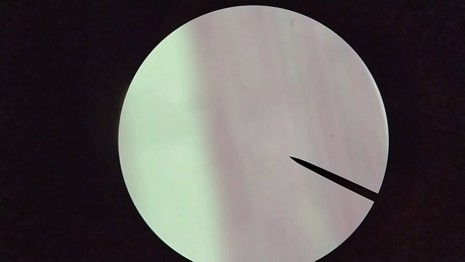Let me take this microscope slide over to 1000x magnification and see if we can make out any striations here. And there they are. So we are in fact looking at striated muscle. Let me just try to boost the contrast a little bit so you can see it more clearly.